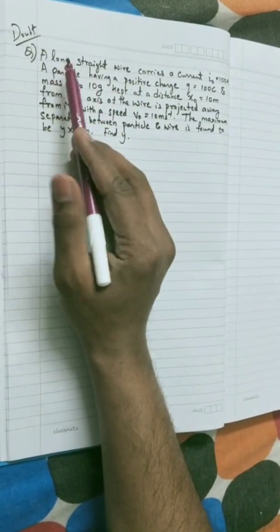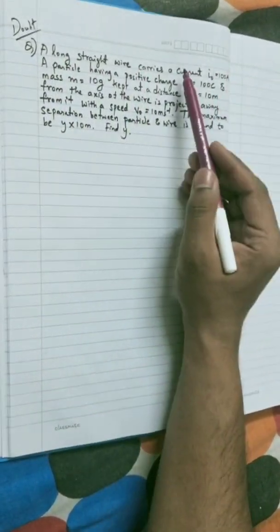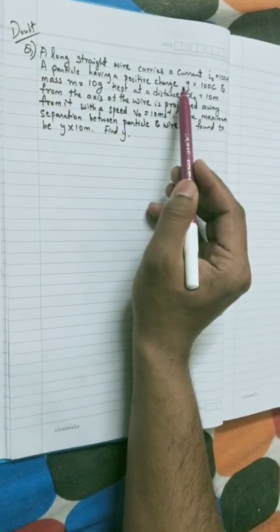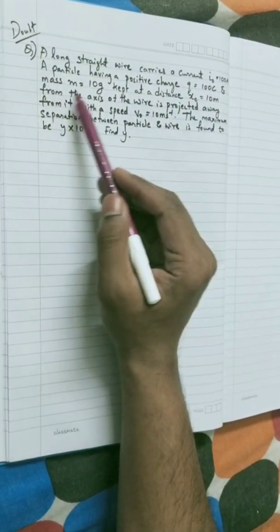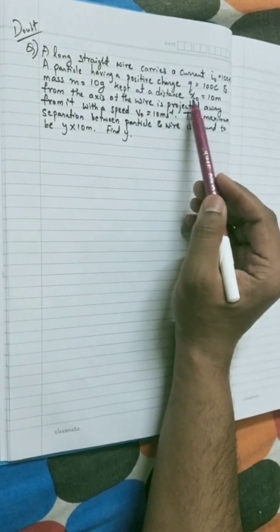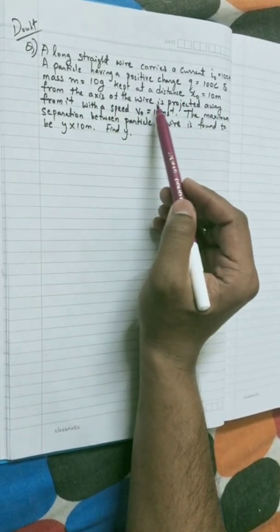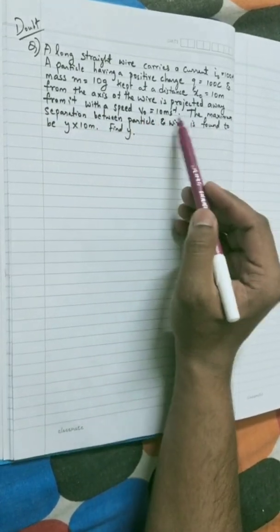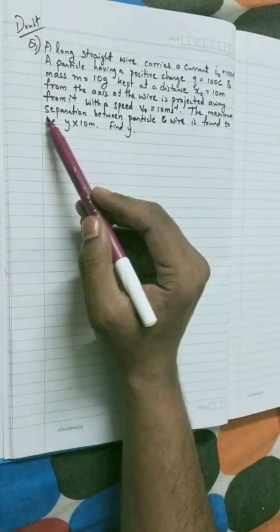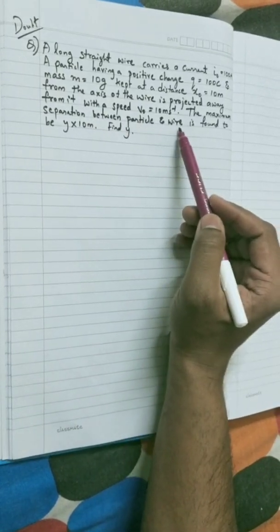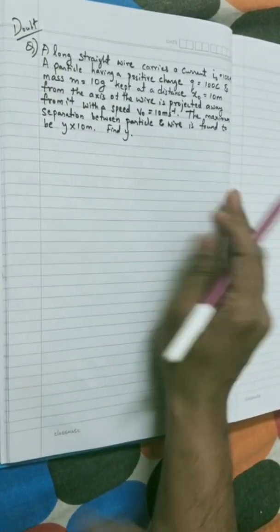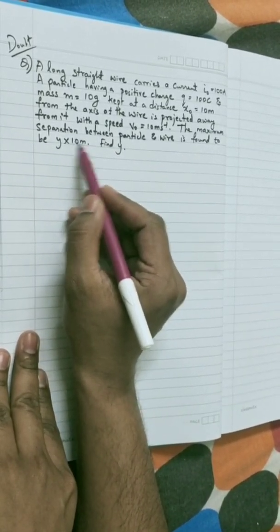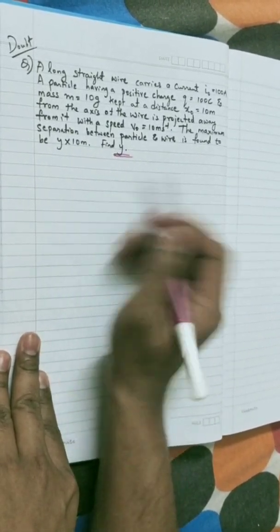So in this question, a long straight wire carries a current of 100 amperes. A particle having a positive charge of 100 coulombs and mass 10 grams, kept at a distance of 10 meters from the axis of the wire, is projected away from it with a speed of 10 meters per second. The maximum separation between the particle and the wire is found to be y into 10 to the power 10 meters. We have to find out y.